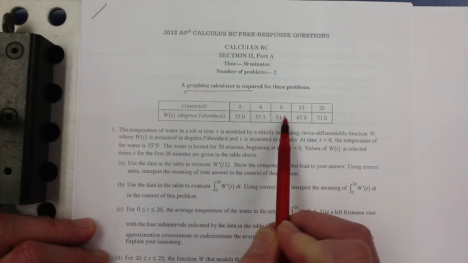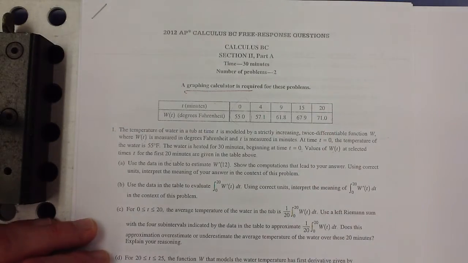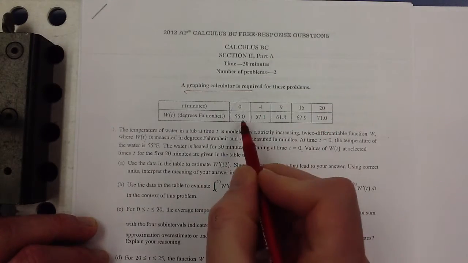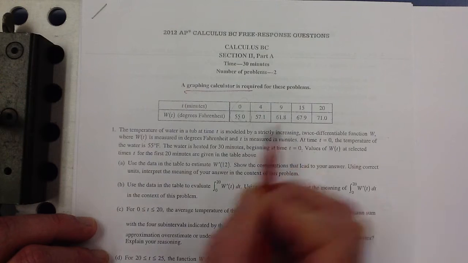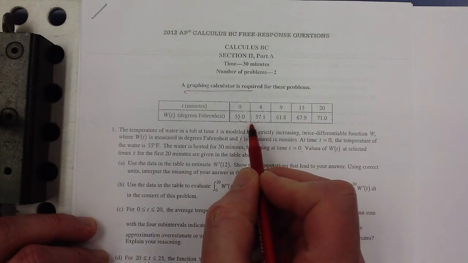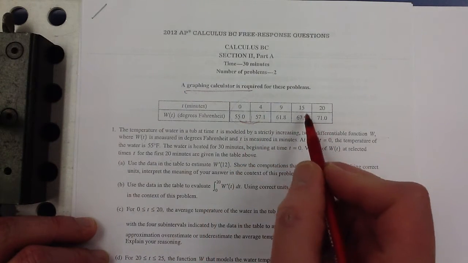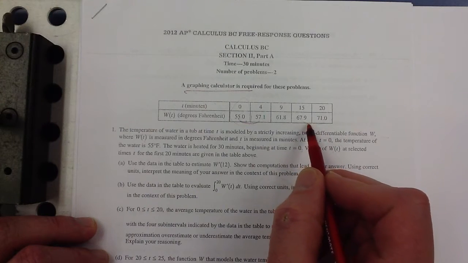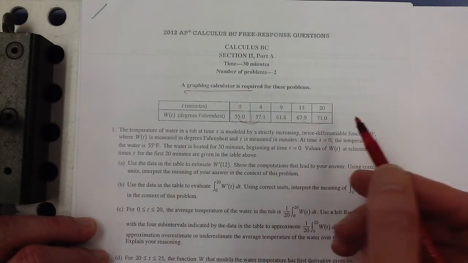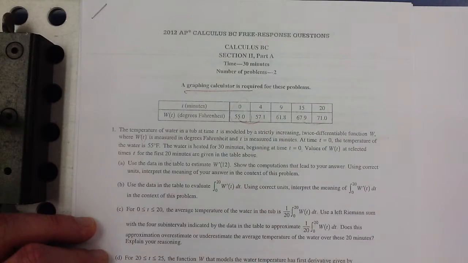So you can see the temperature going up. All right, it looks like it was going up more in the first... oh no, that's not true. Here it went up like 2.1 degrees, and then in the last 5 minutes it went up by, what, 3.1 degrees? So I guess we'll see. We'll probably be finding some slopes.